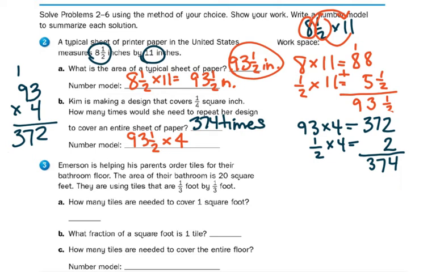Number 3. Emerson is helping his parents order tiles for their bathroom floor. The area of their bathroom is 20 square feet. They are using tiles that are 1/3 foot by 1/3 foot.